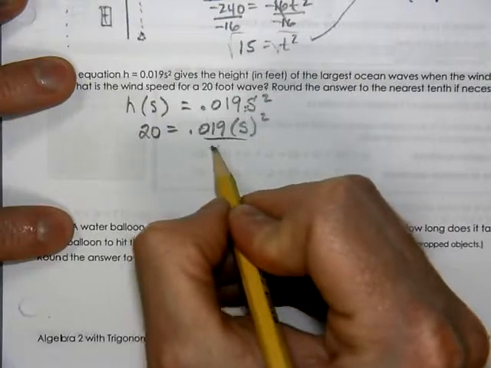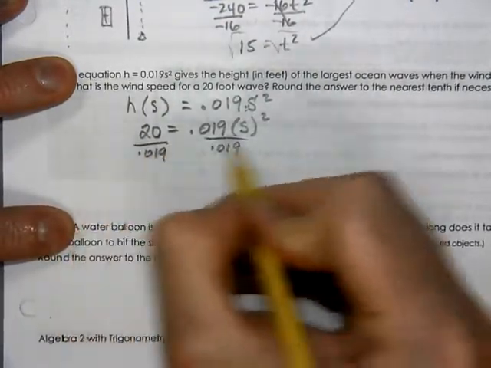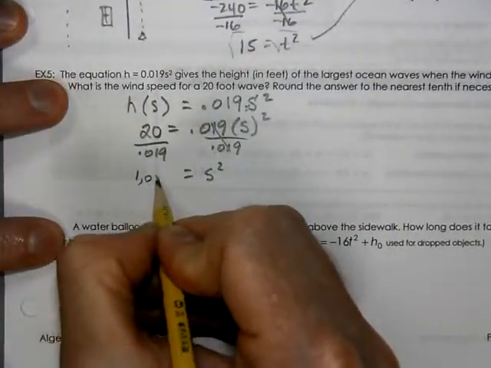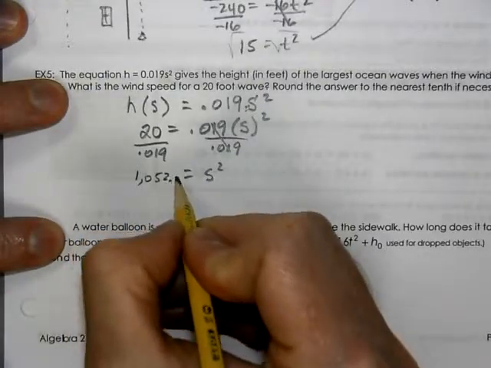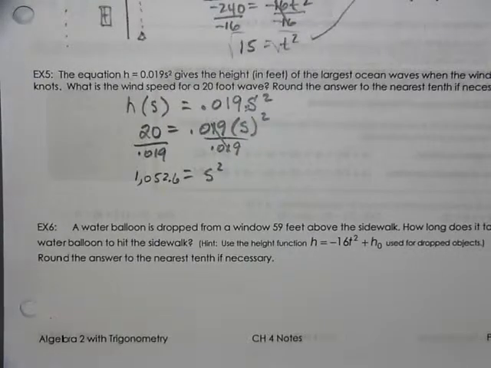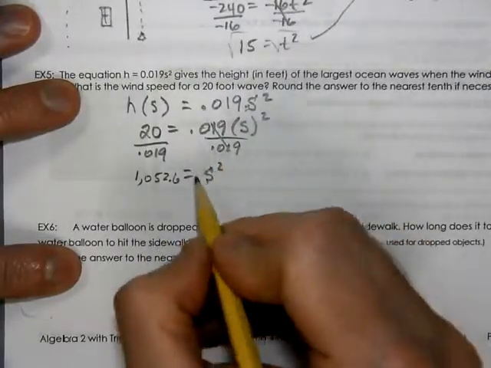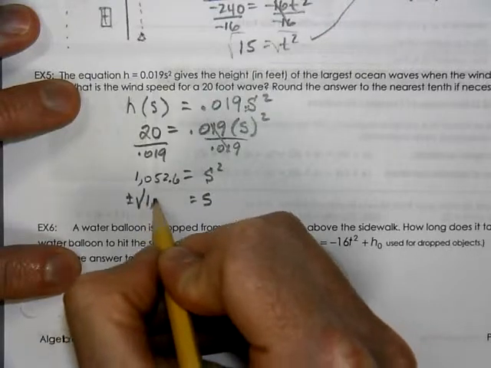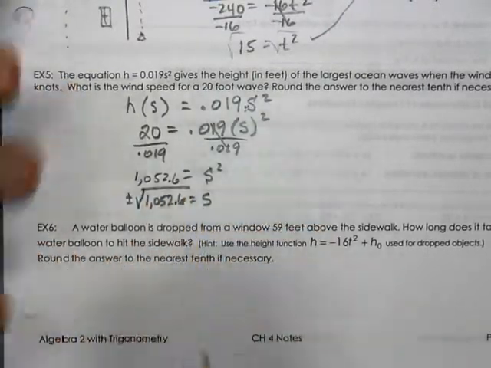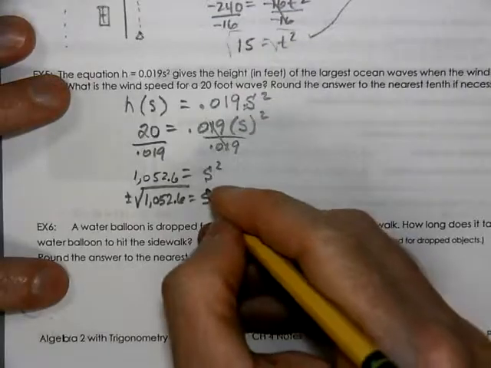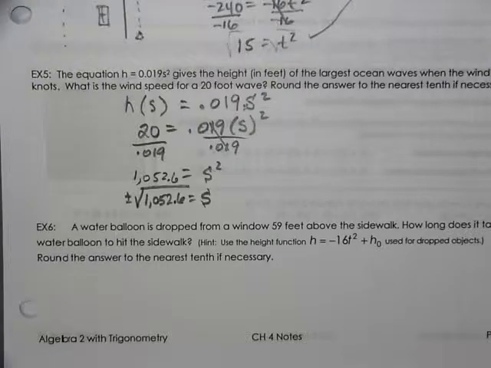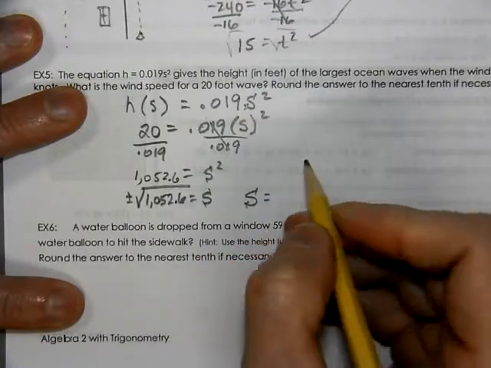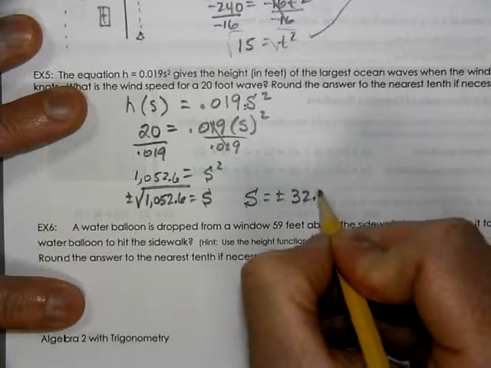And we do that by dividing by 0.019. When you divide by a number that's smaller than 1, it's going to give you an answer that's larger. And then when you take the square root of this number, s is going to be plus or minus the square root of 1052.6. It's not a 5, that's an s. So our s is going to be plus or minus 32.44.